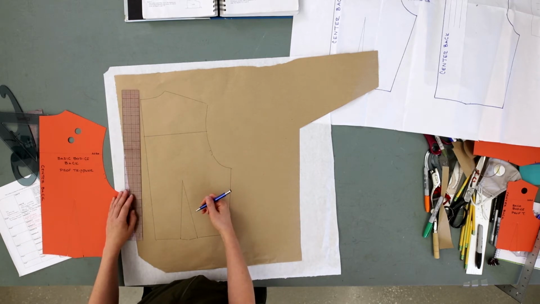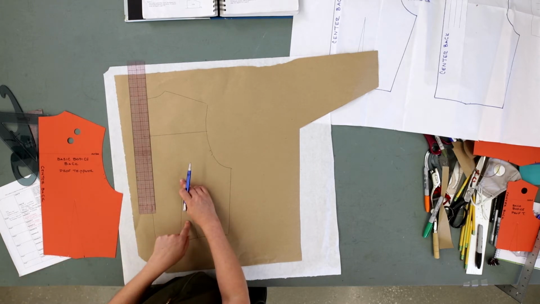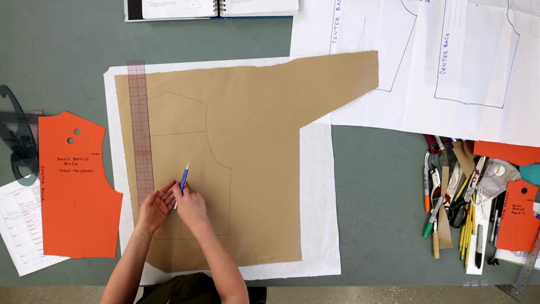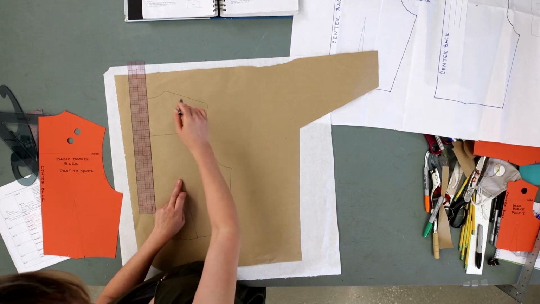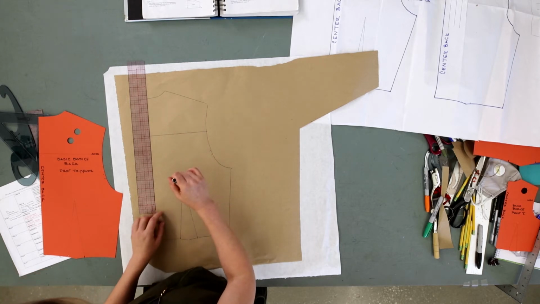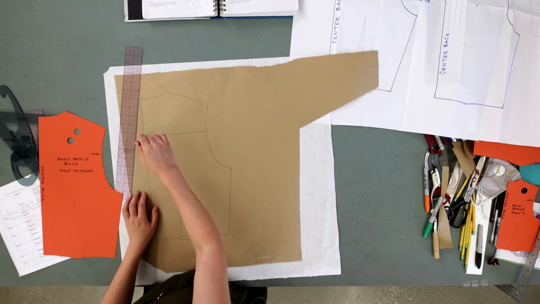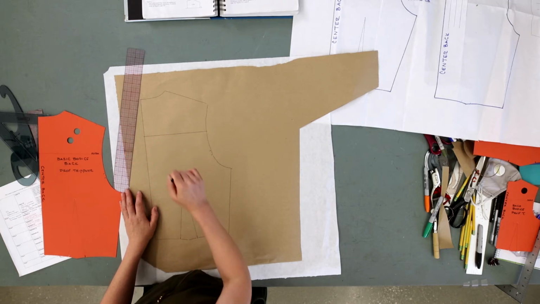And I'm going to pivot this dart. It's got to go somewhere. So you have to decide where you want to pivot to. I'm going to pivot the dart for now into the excess that I have that's going to be coming out of here at my center back so that I can use it as a style line.